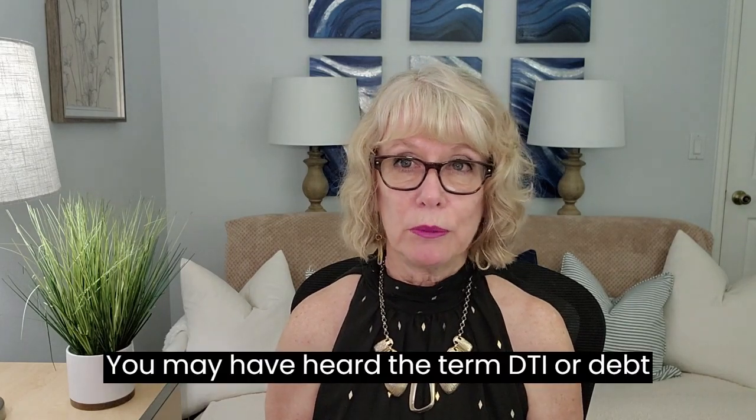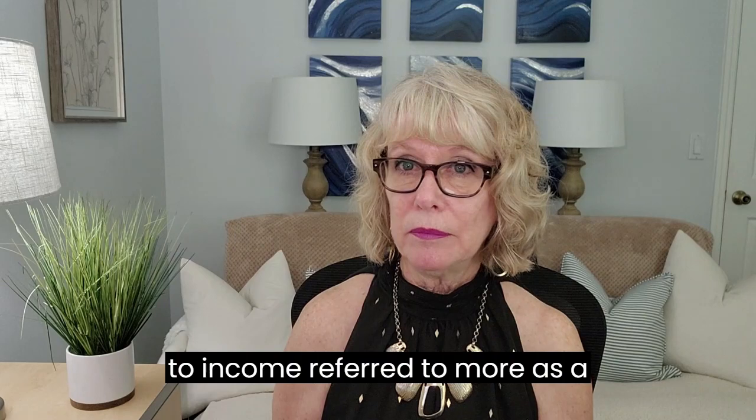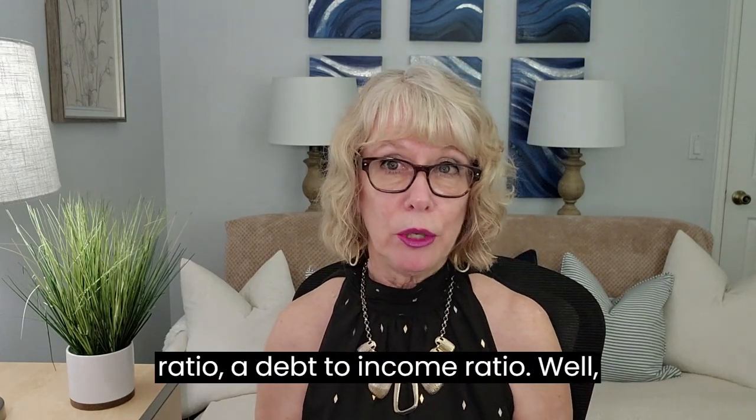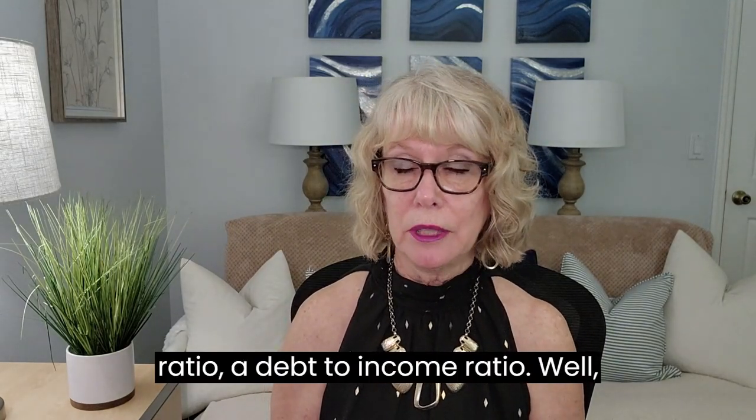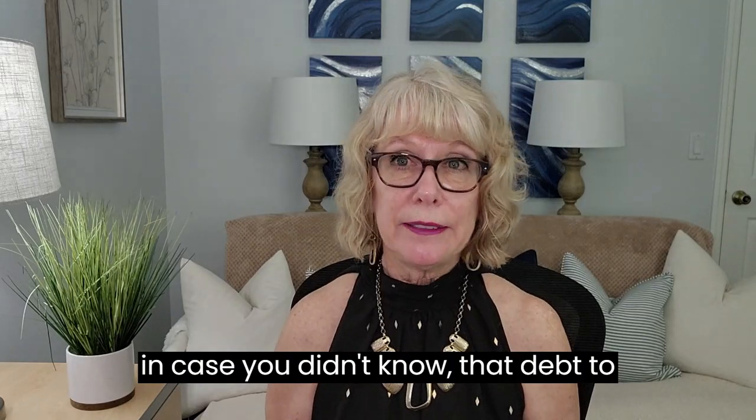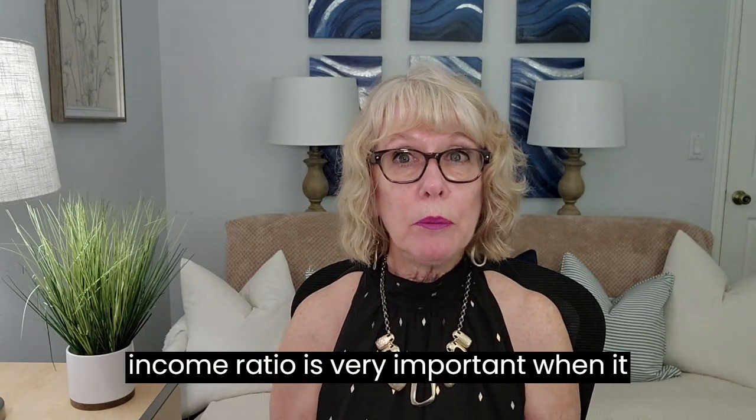You may have heard the term DTI, or debt to income, referred to more as a ratio, a debt to income ratio. Well, in case you didn't know, that debt to income ratio is very important when it comes to qualifying.